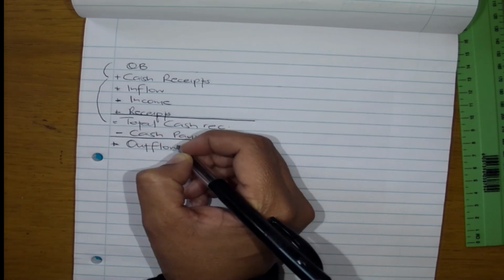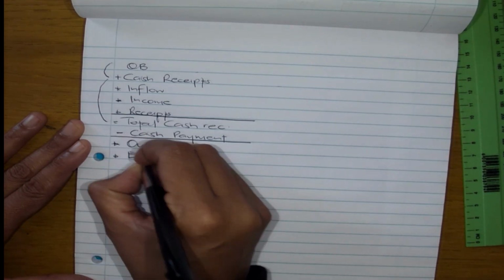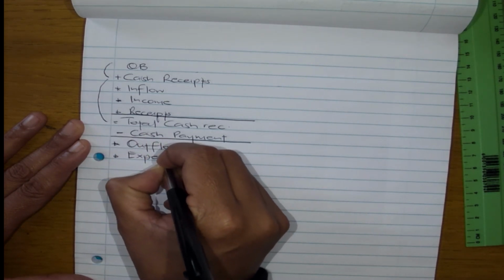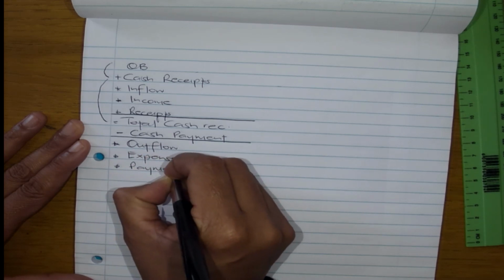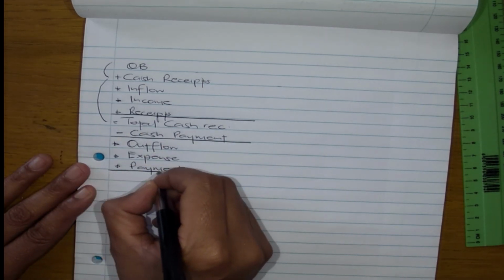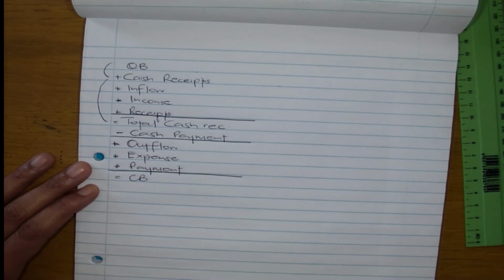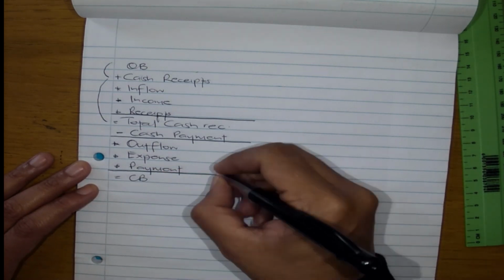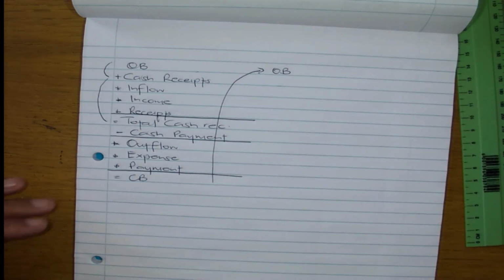When we talk about everything, we're talking about money, or expenses or payments. These are the things you're going to look for to identify, and this equals my closing balance. Now, remember, the closing balance of 1 month is always your opening balance of the next month.